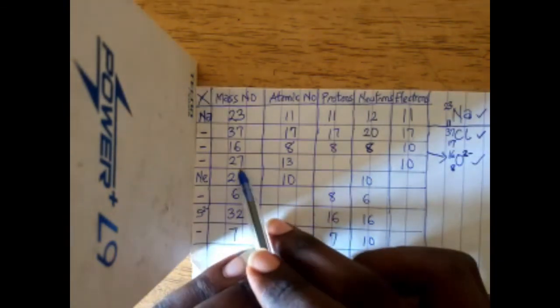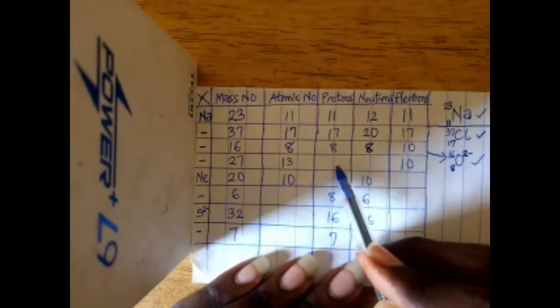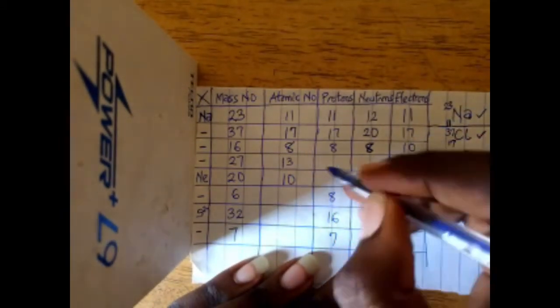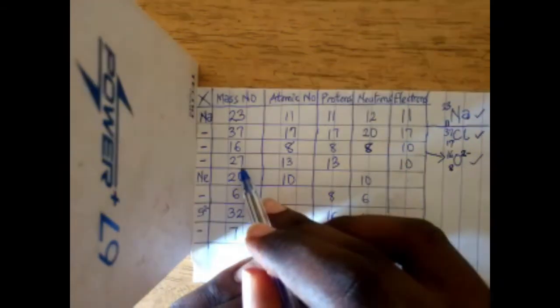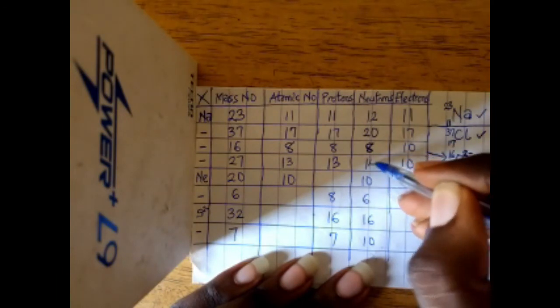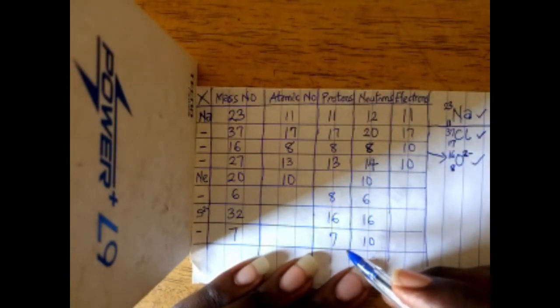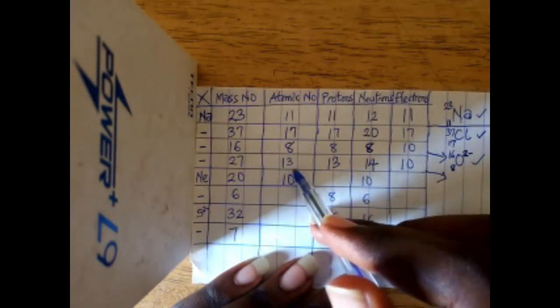So we also have another example here. We have the mass number and the atomic number. The number of protons is the atomic number, obviously. So this is 13. To find the neutrons, mass number minus proton number will give us the neutrons. So we have 14 neutrons. So this gives us the element with atomic number 13.